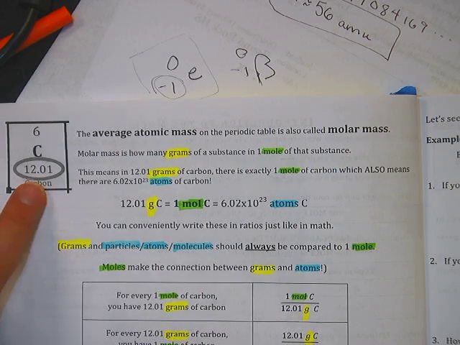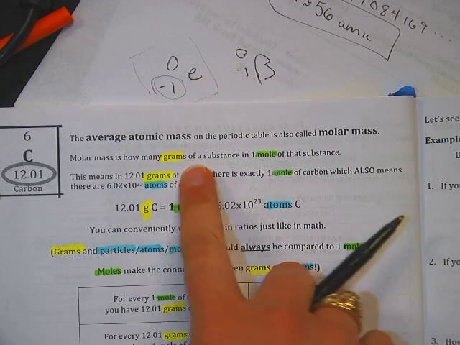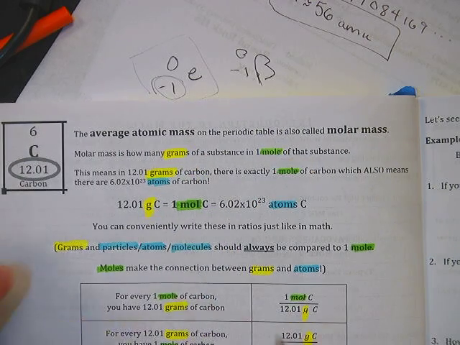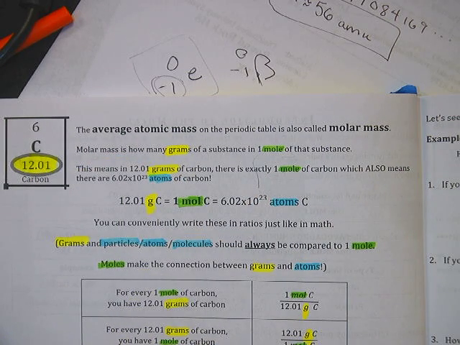So if I take 1 mole of carbon, if I count a bunch of carbon atoms, here's 1, here's 2, here's 3, here's 4, here's 5, and I count a whole bunch of carbon until I get to 6.02 times 10 to the 23rd, and I take that pile of carbon atoms, there's going to be in the pile 6.02 times 10 to the 23rd of them, and I put the pile on a scale, that pile is going to weigh 12.01 grams. Because that atomic mass on the periodic table is also how many grams there are for 1 mole. So this number from the periodic table is also kind of a yellow gram number.